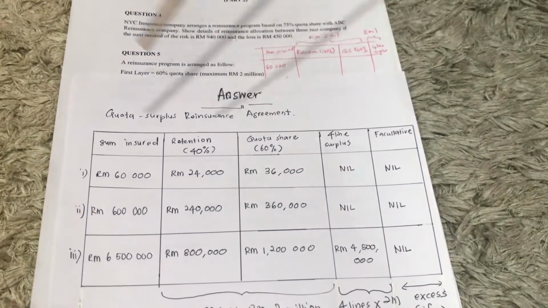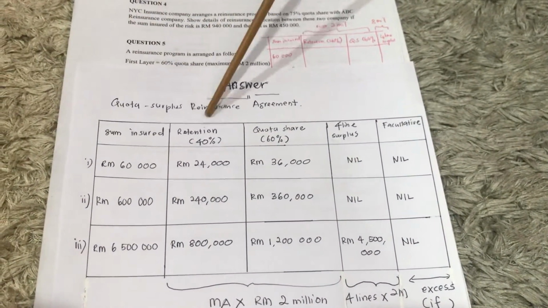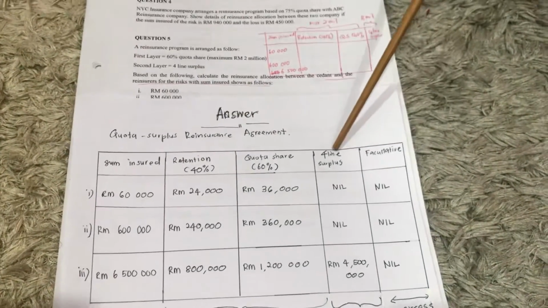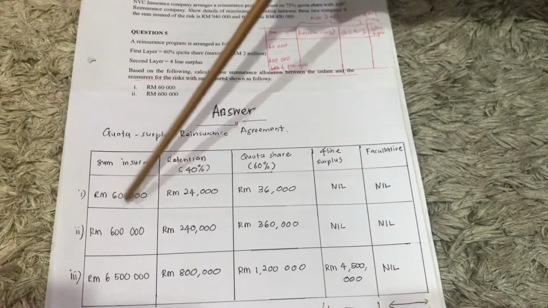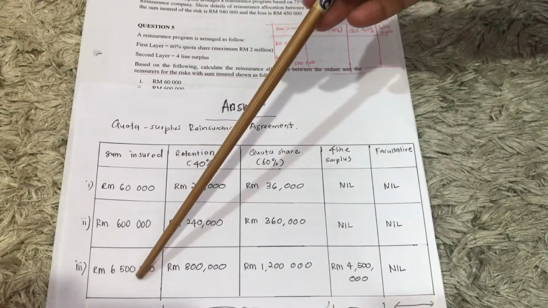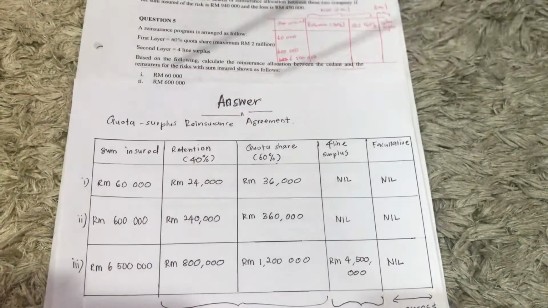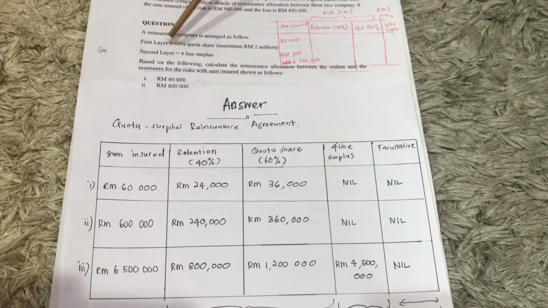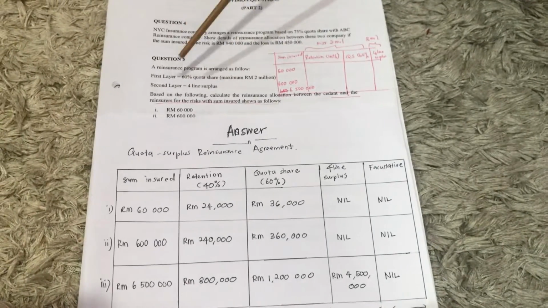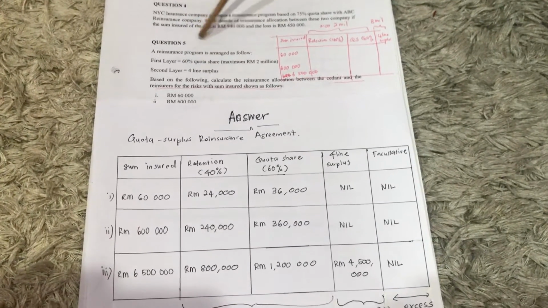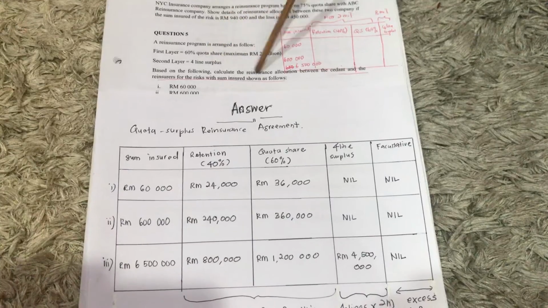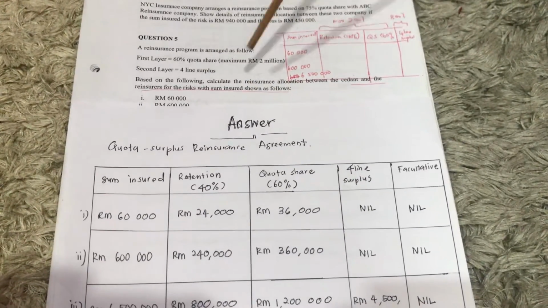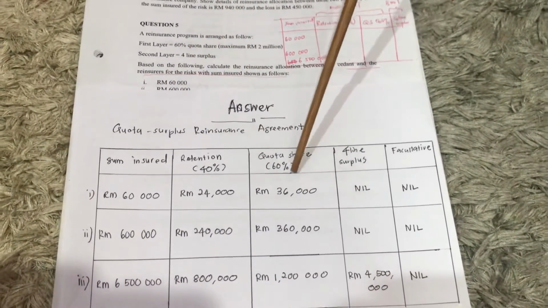This is a quota share surplus reinsurance agreement. The first thing is you must construct your own table. Here, the sum insured is the risk borne by the cedant or the primary insurance. This is the quota share. Your first layer is 60% quota share, so the rest is 40%, which is 100% minus 60%. The 40% is the retention value of the primary insurer or the cedant.